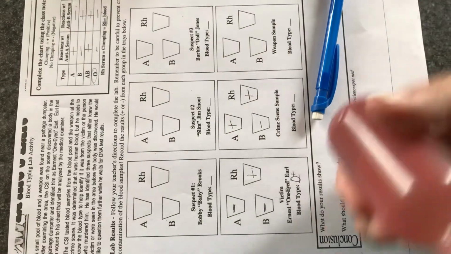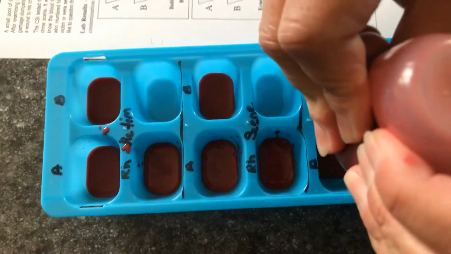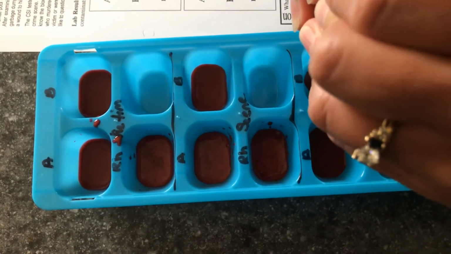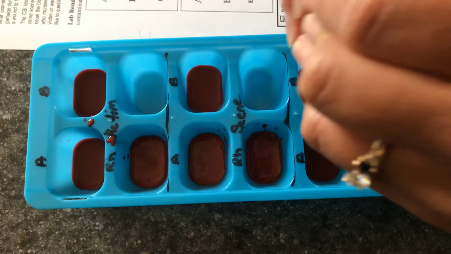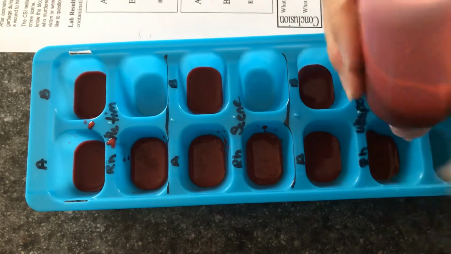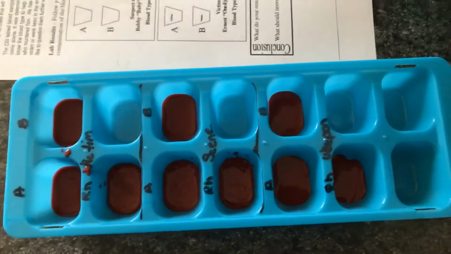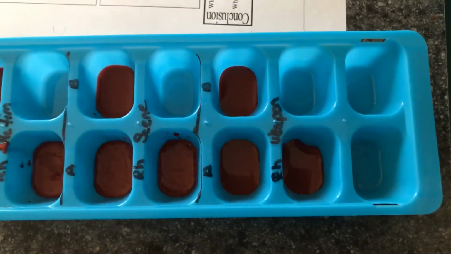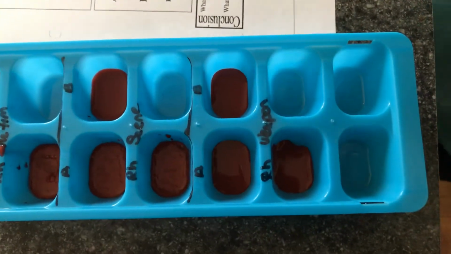All right, so now I want to add the blood sample for the weapon. We only need a small blood sample here. Okay? And I'm going to add the serums for the weapon.